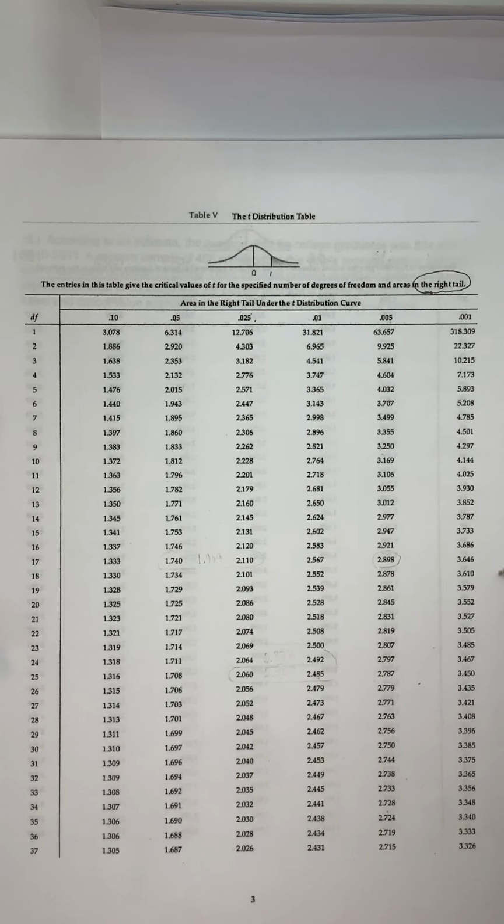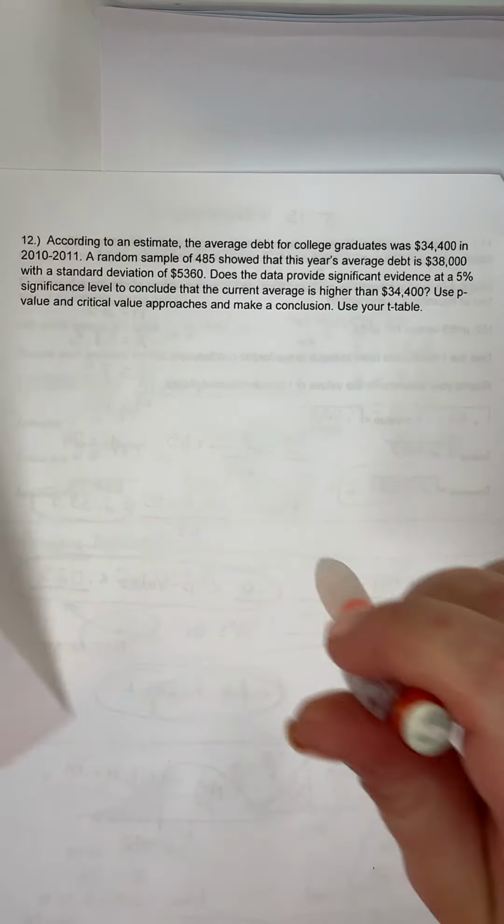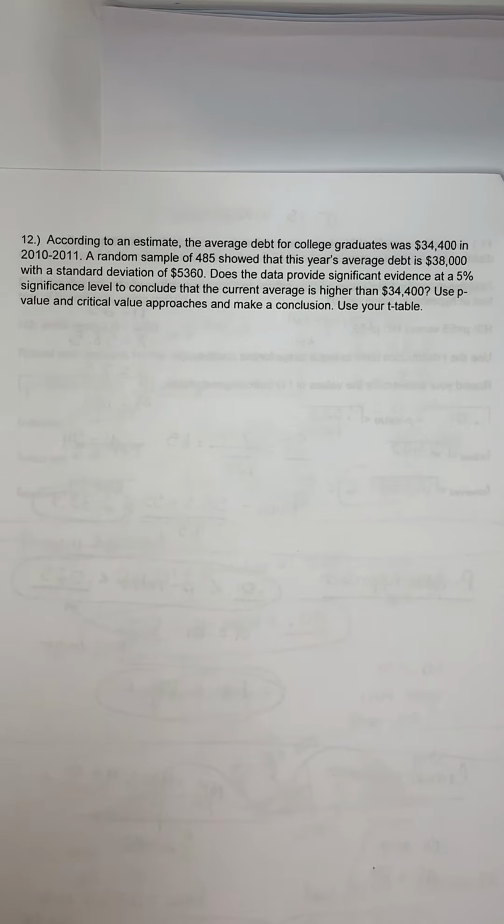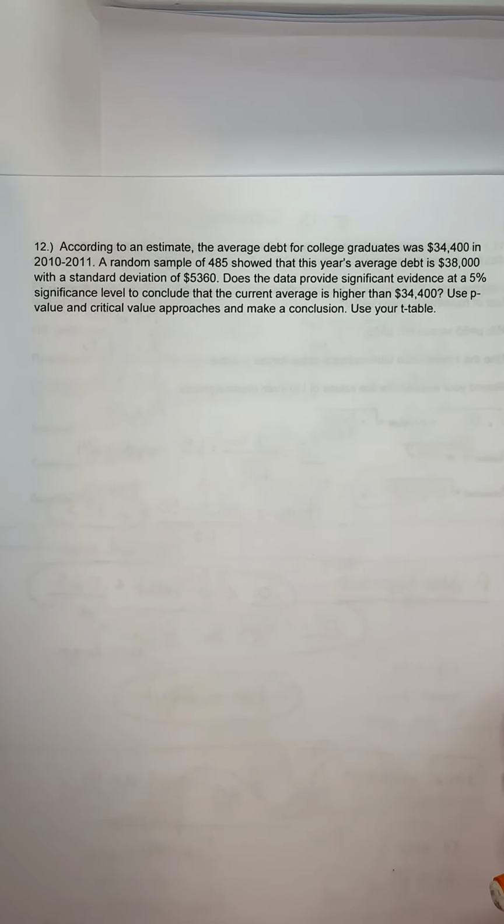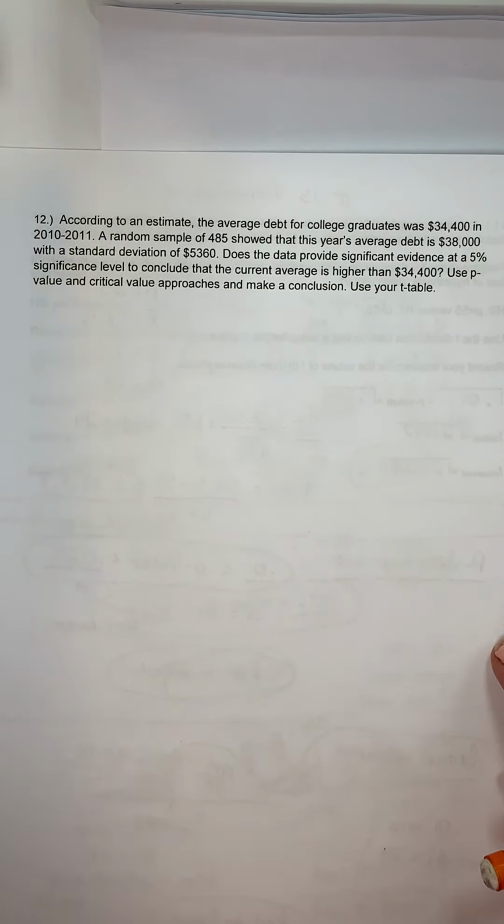What if our T observed falls over here and it's less than 0.001? What do we do then? That's where number 12 comes in, because that is usually a question on test 4. And I know it's a question on Wiley. So let's look at what happens in that situation.